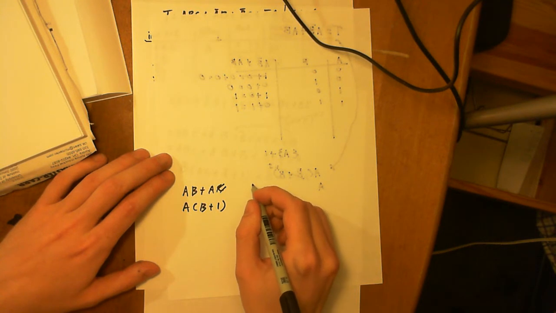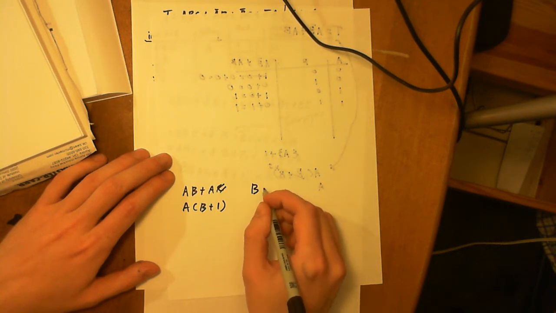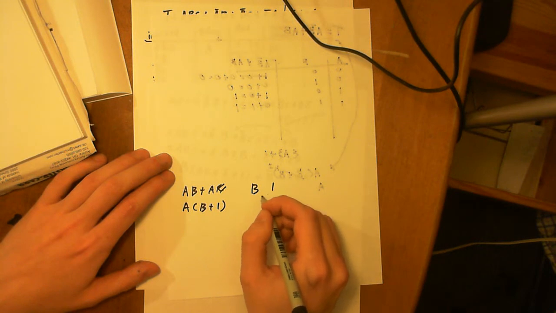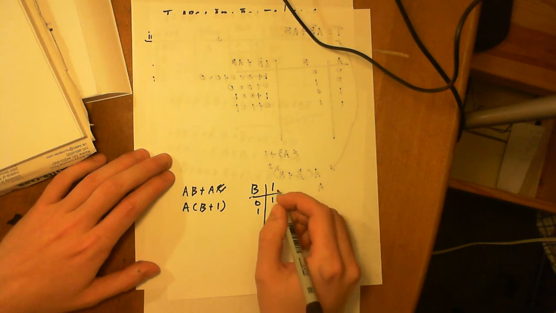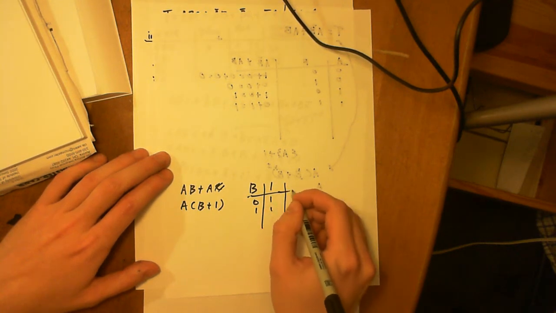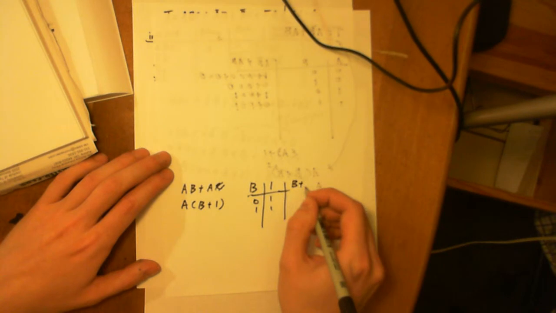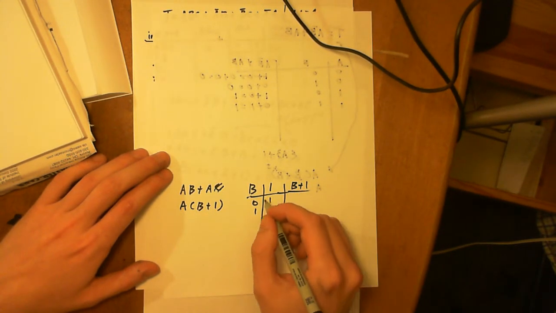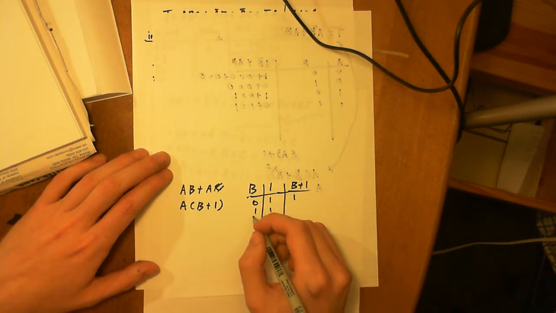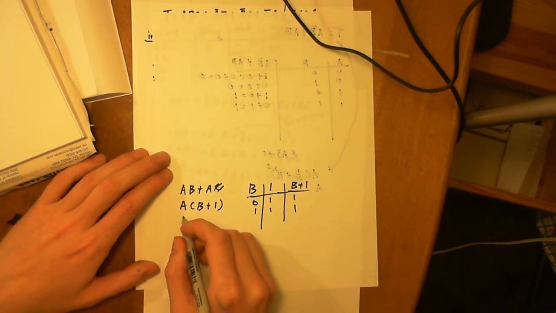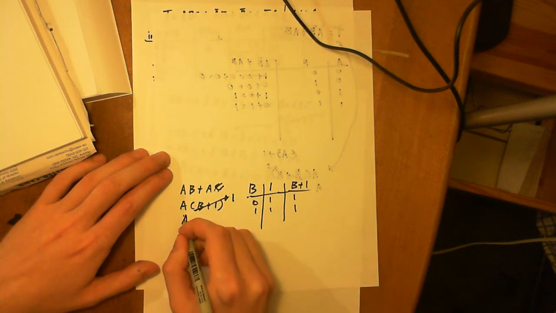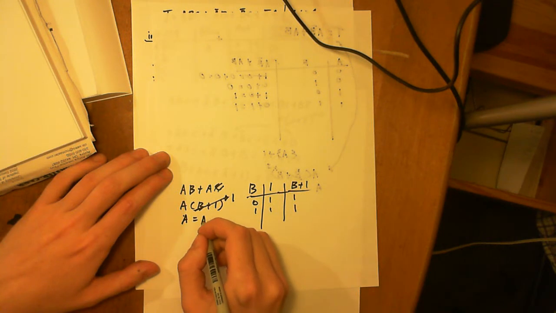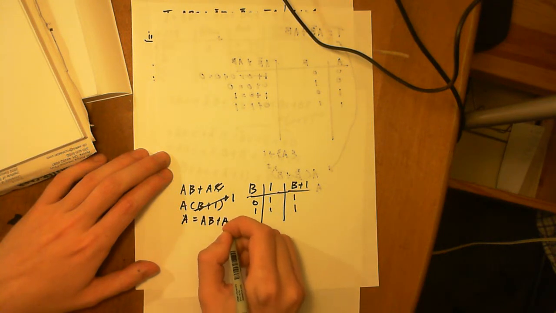If I make a truth table for b here, 1 is always going to be 1. Well, 0 or 1 is going to be 1, and 1 or 1 is going to be 1. So we see this reduces to just identity. We just have a equals ab plus a. I think they call this the absorption law.